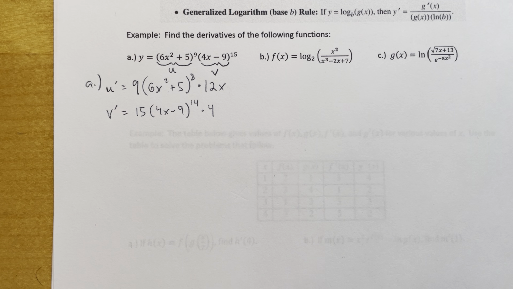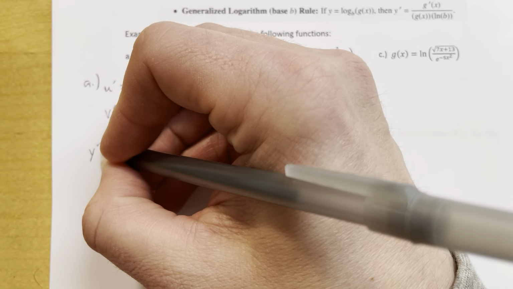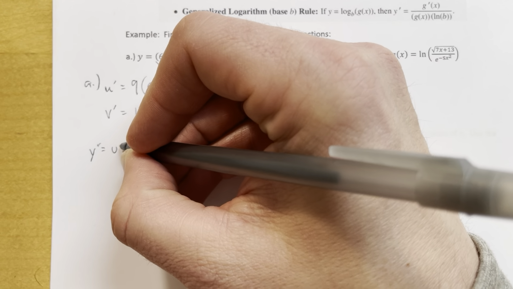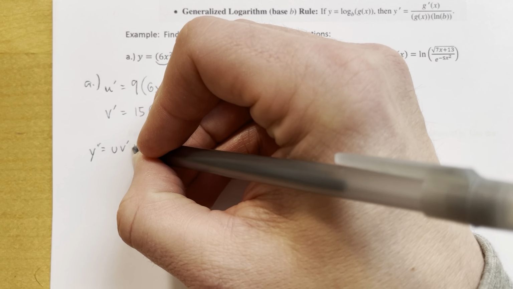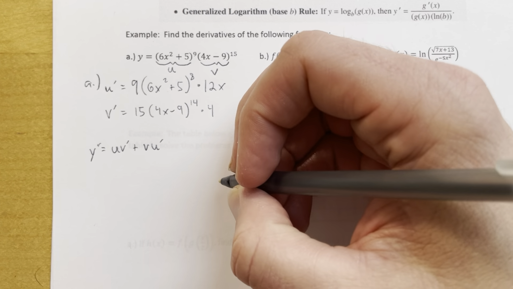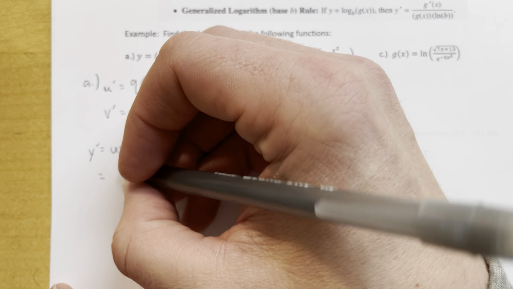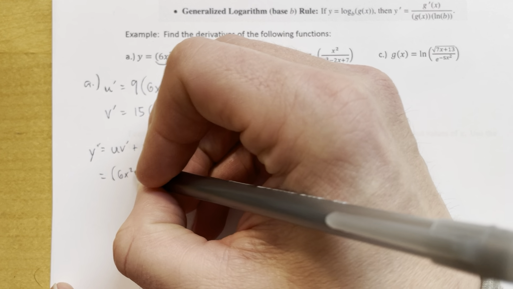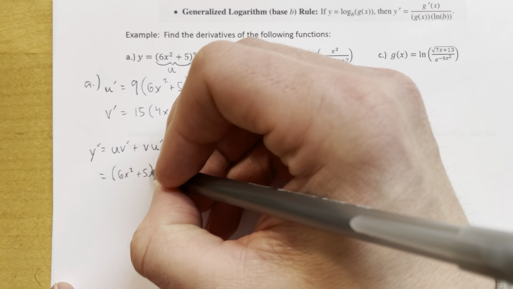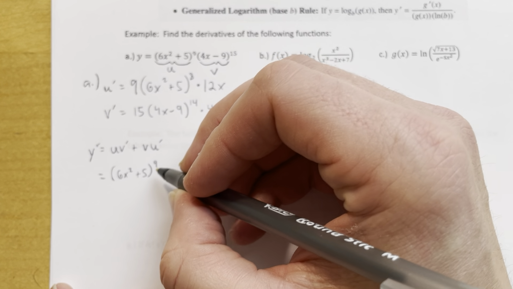So the product rule, since y is equal to u times v, y prime would be equal to u v prime plus v u prime. And I have all of the ingredients here. So u is 6x squared plus 5, to the power of 9.